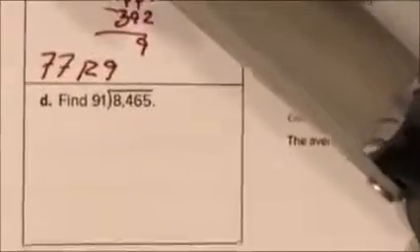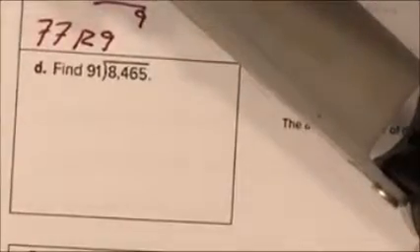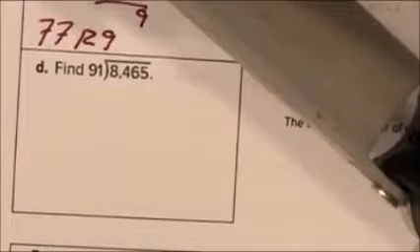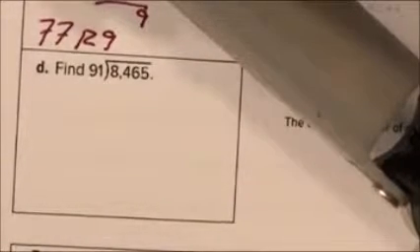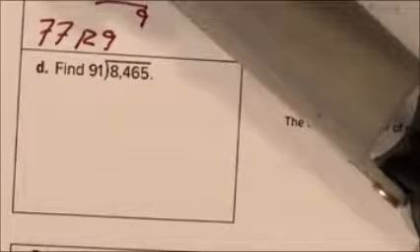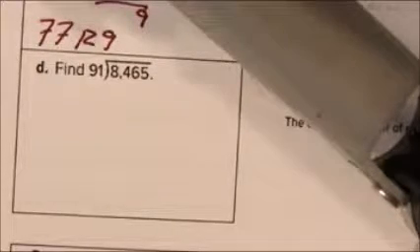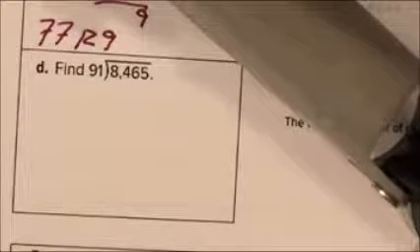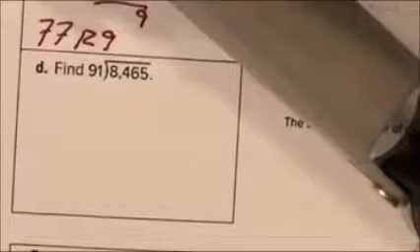Okay. Letter D says find 8,465 divided by 91. Okay. So 91 cannot go into 8, and 91 cannot go into 84, but 91 can go into 846.